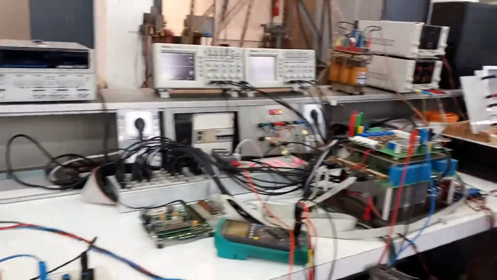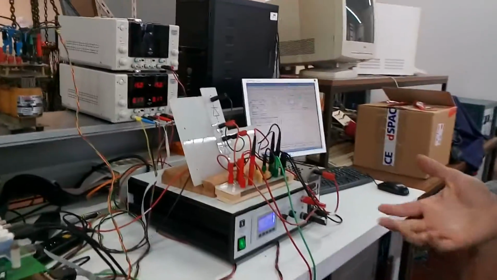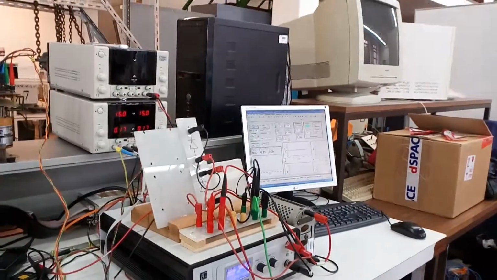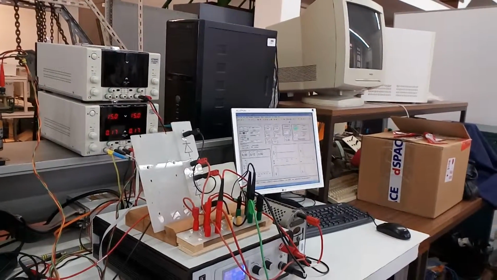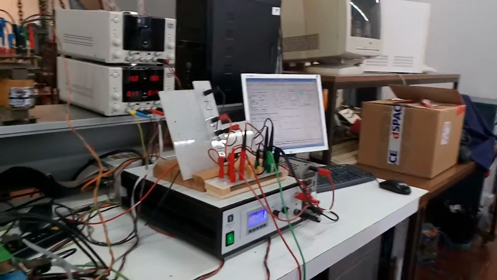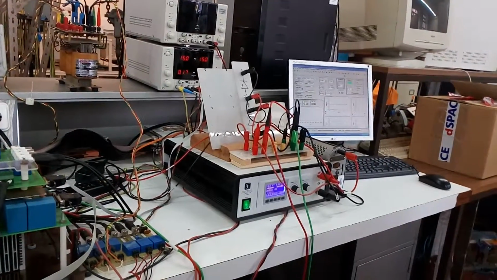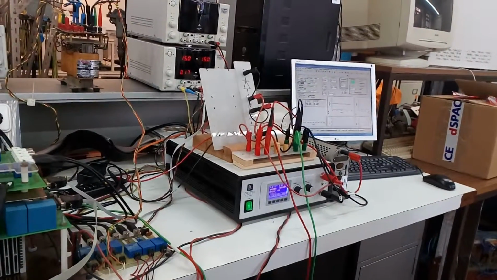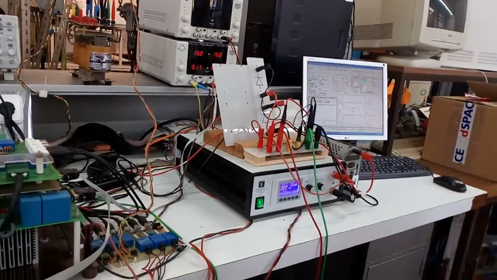Here we have the display interface that allows us to observe the different variables and control the system by regulating the power of the system. Now I will turn on the converter by increasing slowly the grid voltage, the PV array voltage, and increasing as well the power of the system.